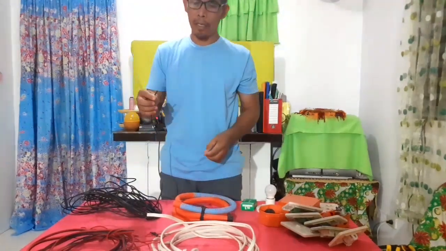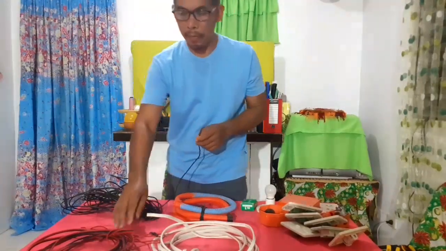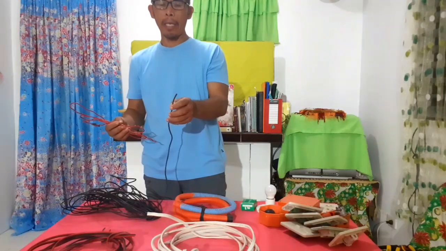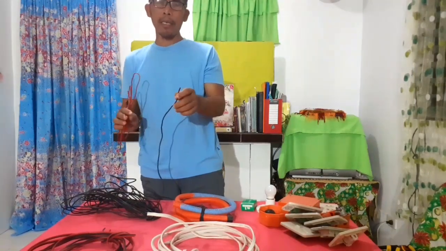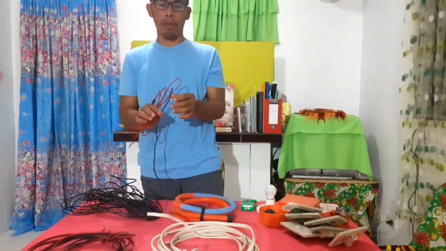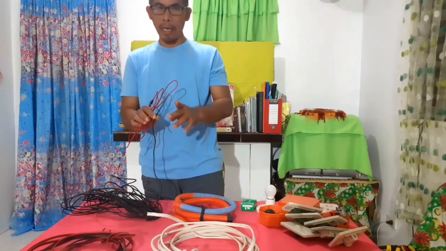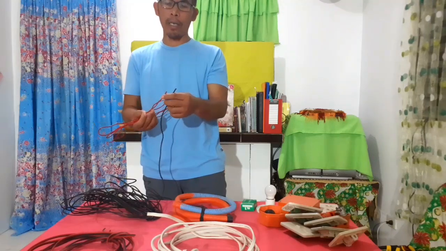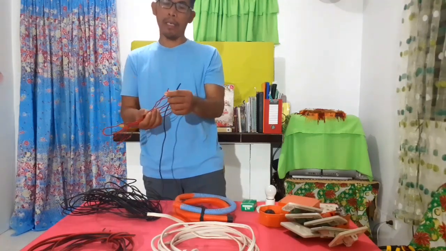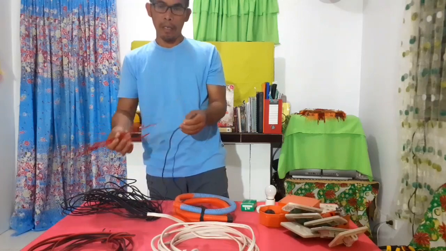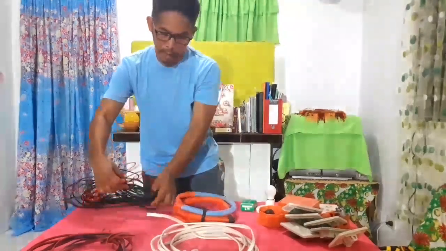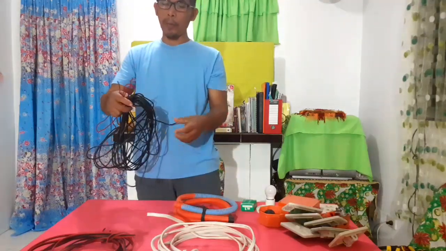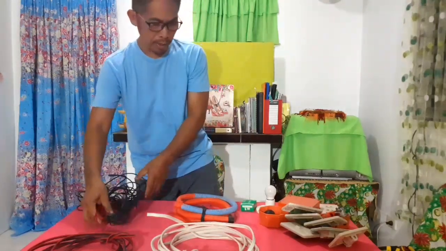So conductors come as stranded and solid wire. Notice guys, if you differentiate, stranded is composed of 7 strands to make one conductor, while the solid wire is only one wire. So again, this is a conductor, and there are two types of conductor, solid and stranded.